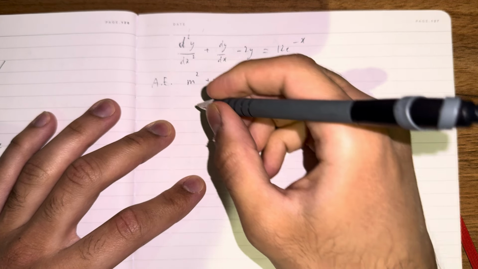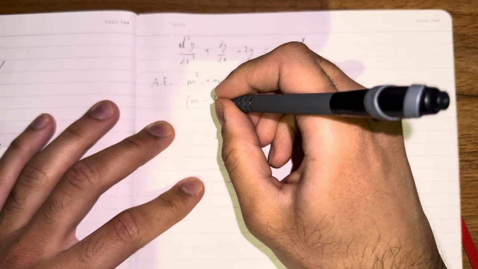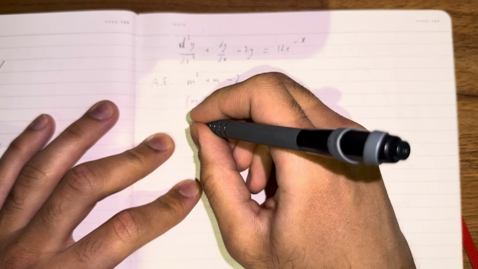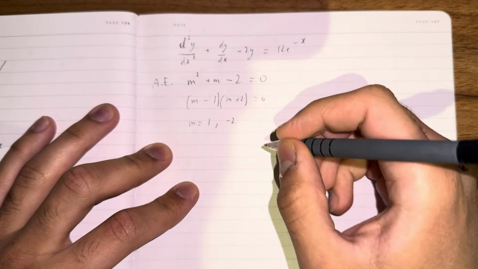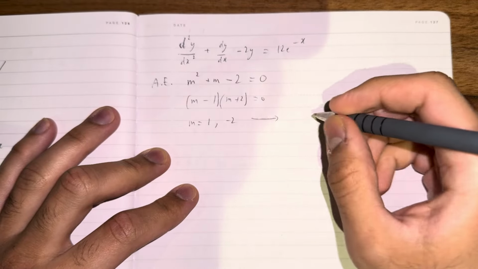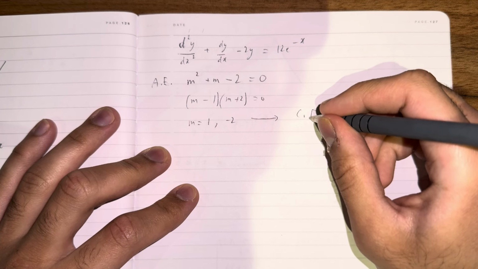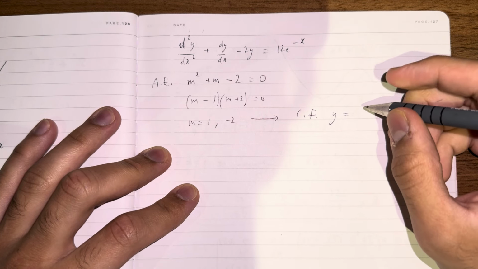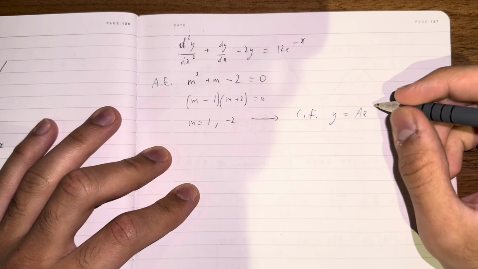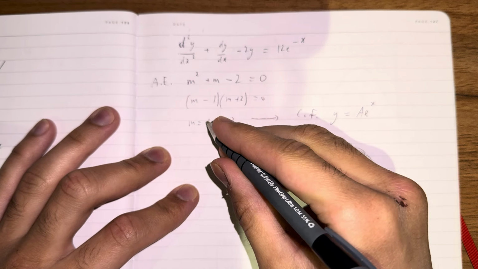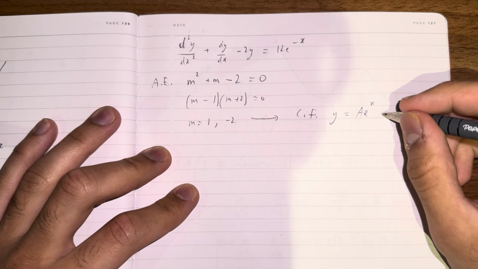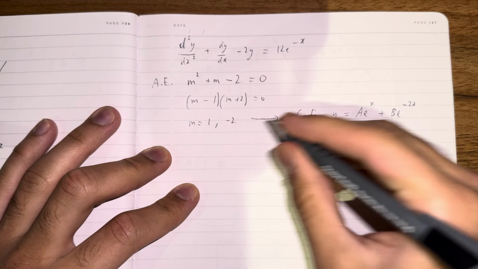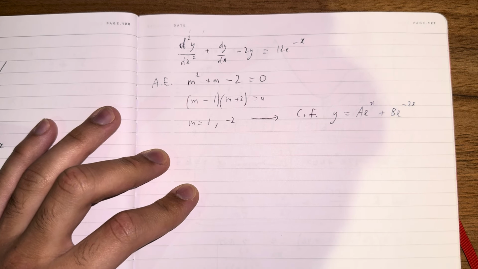is equal to 0. When we factorize this, we get m minus 1 times m plus 2 is equal to 0. So we get m is equal to 1 and minus 2. Now we plug these into our complementary function, which is going to make the bulk of our equation. So we have y is equal to a e to the x, that's the first root times x, plus b e to the minus 2x, that's our second root times x, where a and b are constants.